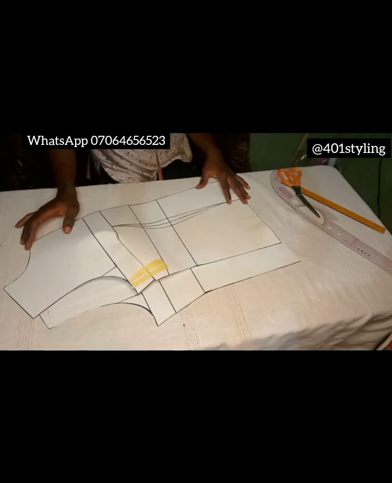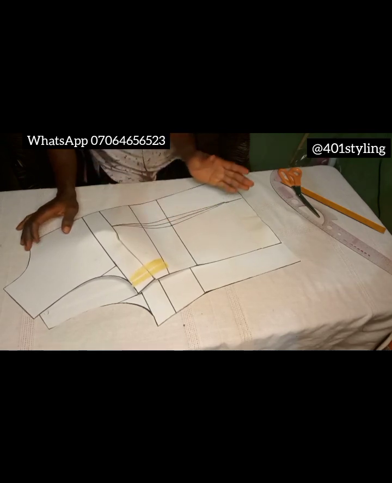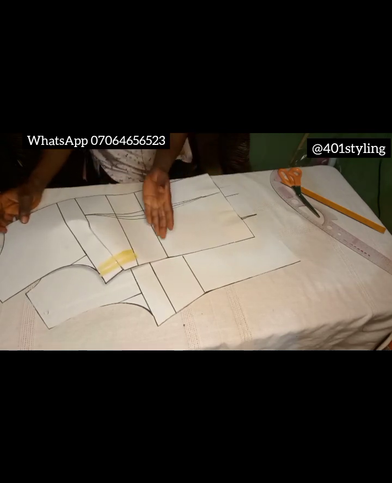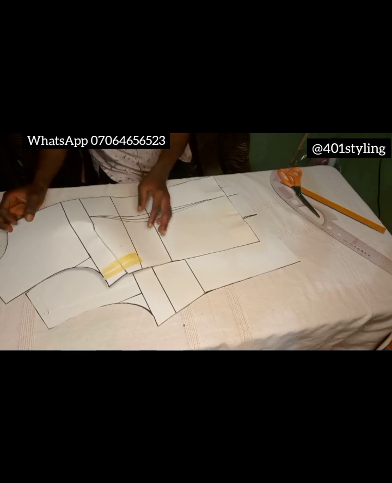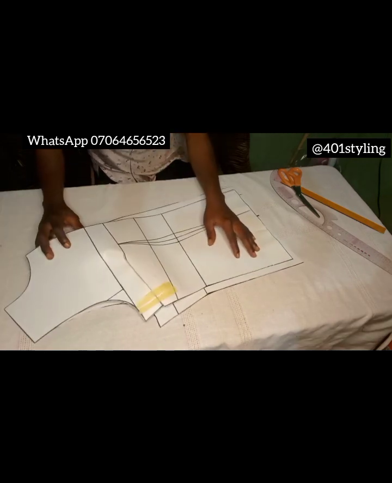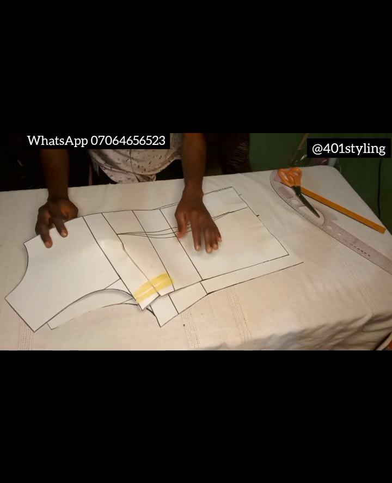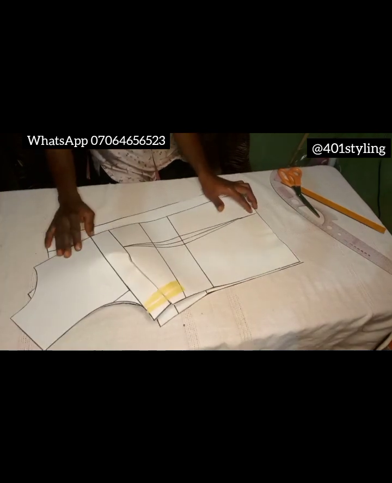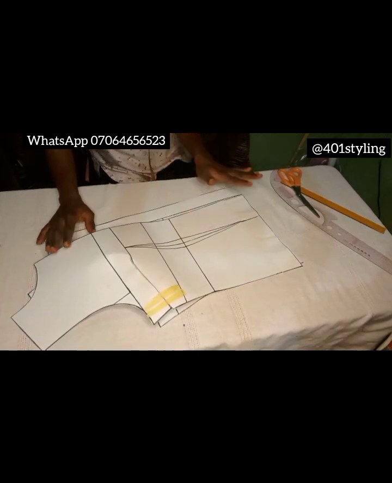Okay, so we drafted the half and we drafted the full scale. So let's assume you want to draft the half scale. You will stop at the waistline here. See, you see the two. You will stop at the waistline. Then let's assume it's the full scale. This is what you would do.